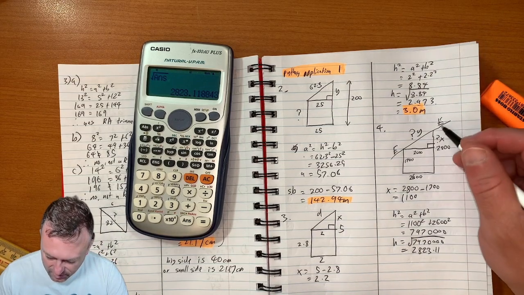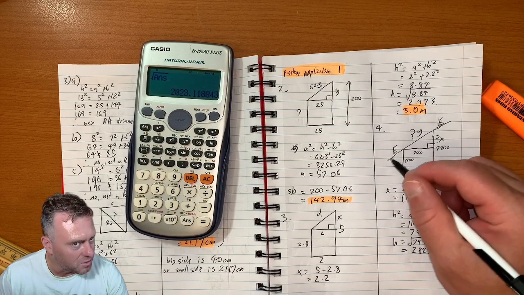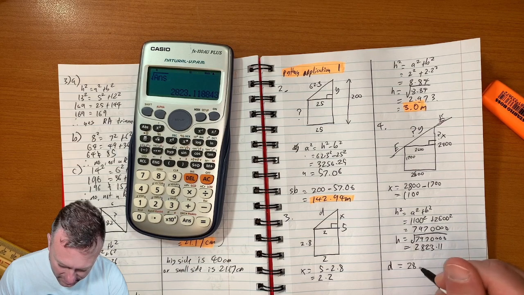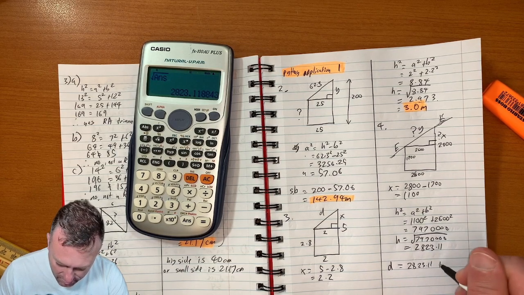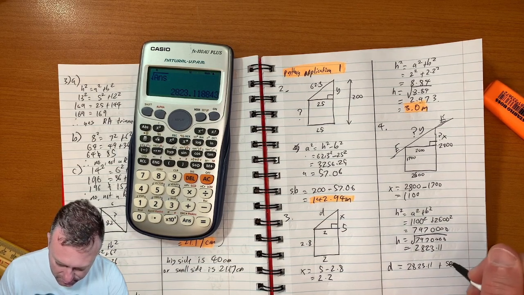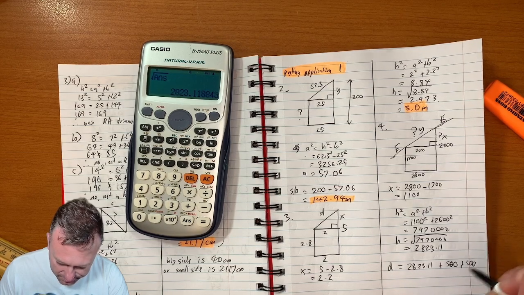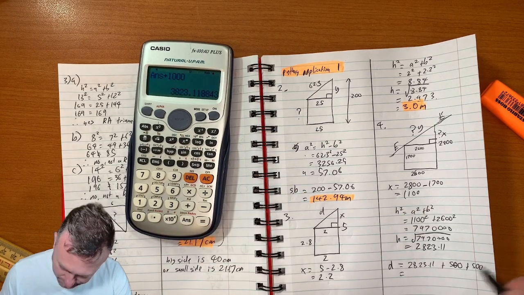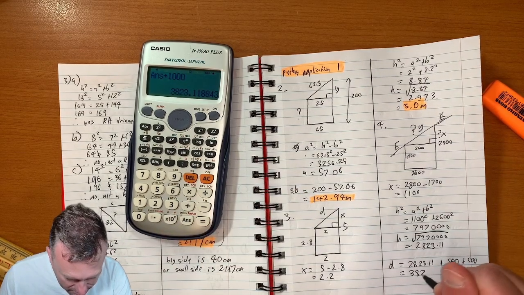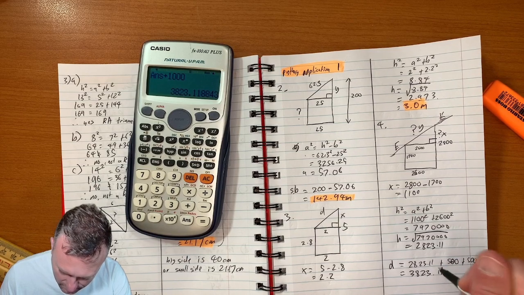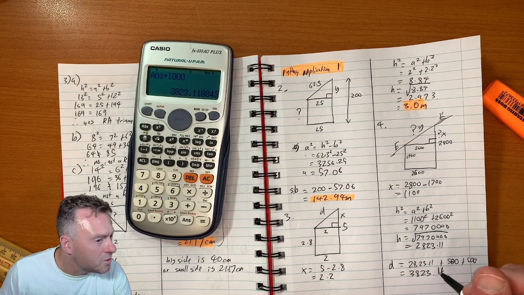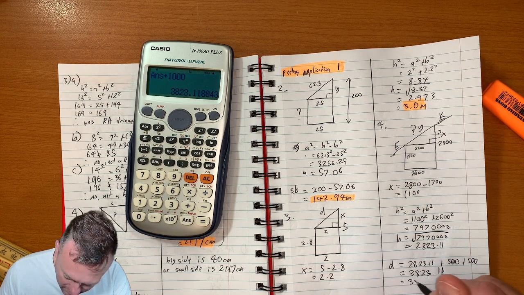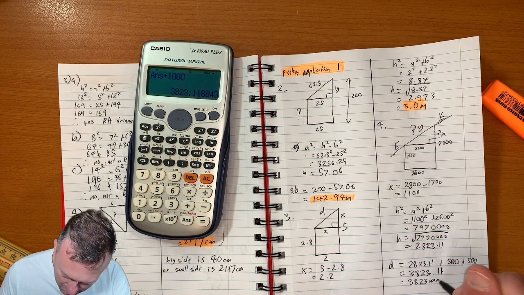Then we've got the eaves, so we've got to add on these eaves measurements. The total distance of the skillion is equal to 2823.11 plus 500 plus 500, which is just 1,000. So then it's 3,823.11, and then they want it rounded to the nearest millimeter. So that just stays the same. So it's 3,823 millimeters. Done.